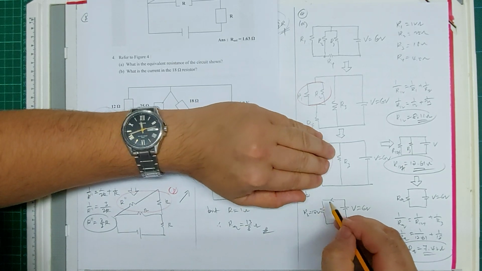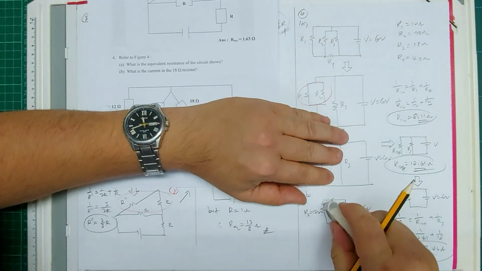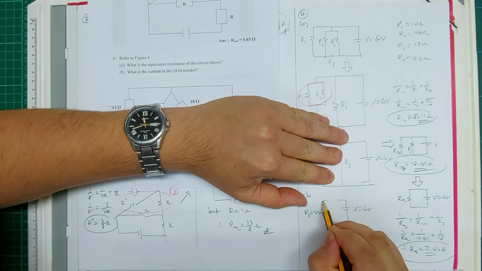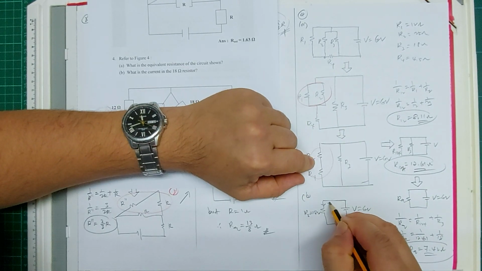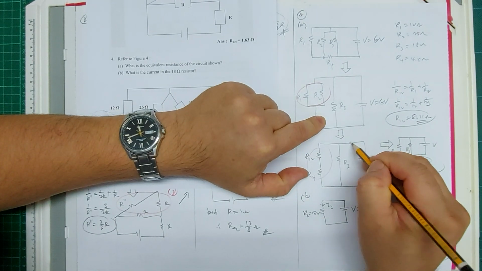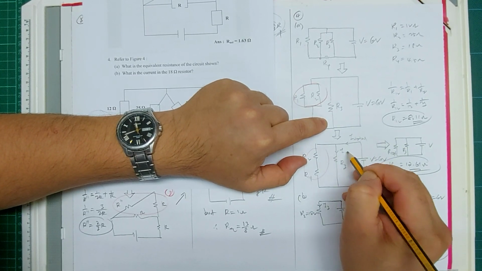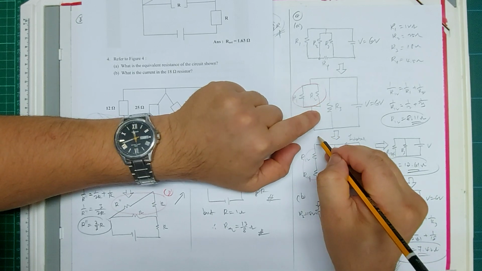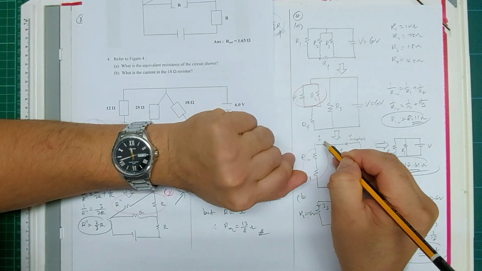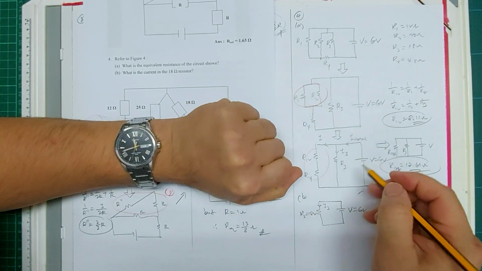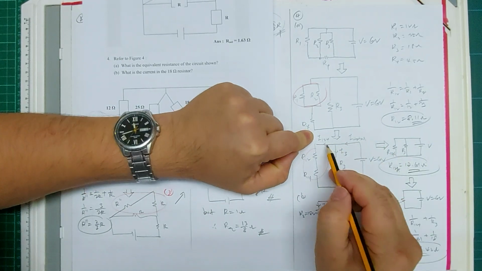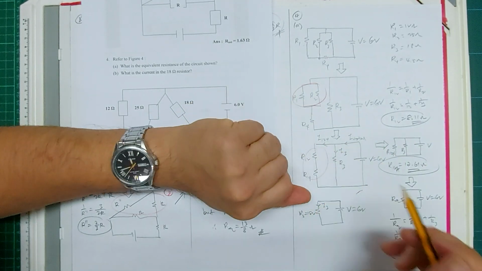Okay, sorry, current here, not that one. Okay, here, and this one I call R3. This one I will call R total. Okay, and this one is I3, and this one here I will call R124, because it passed through R1, R2, and R4.